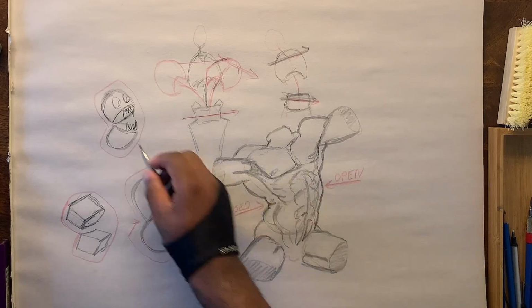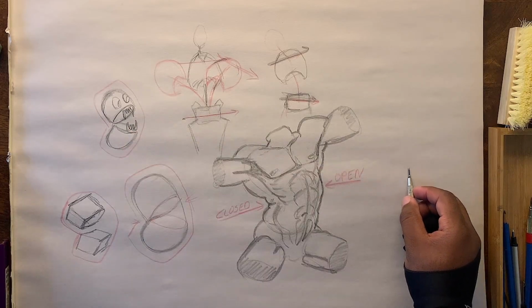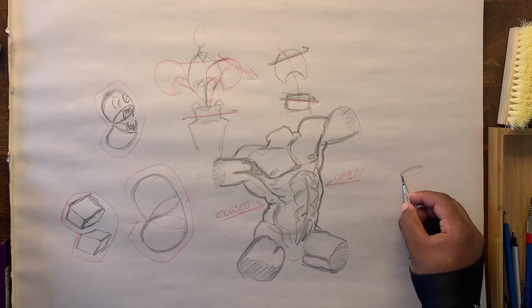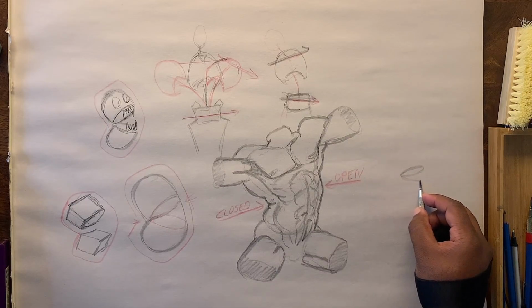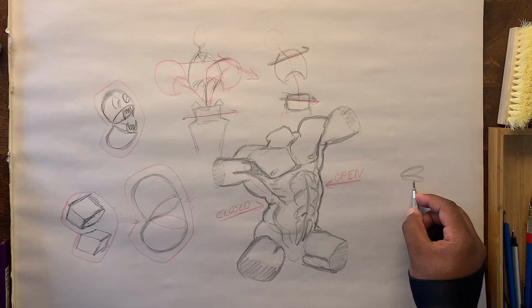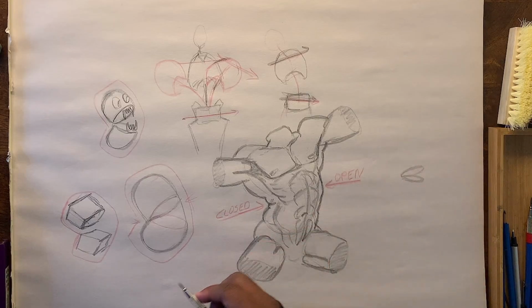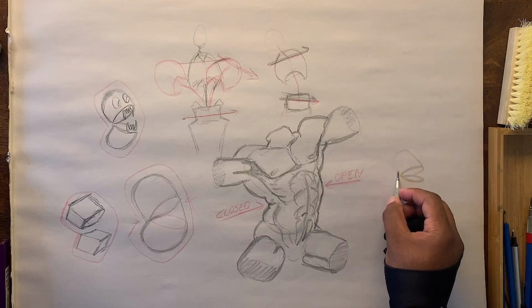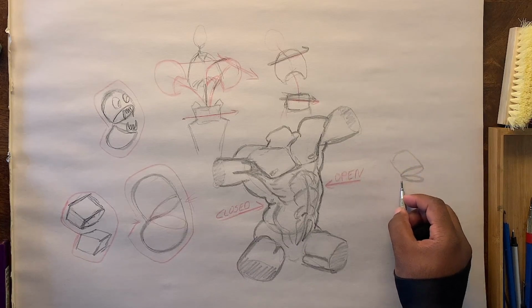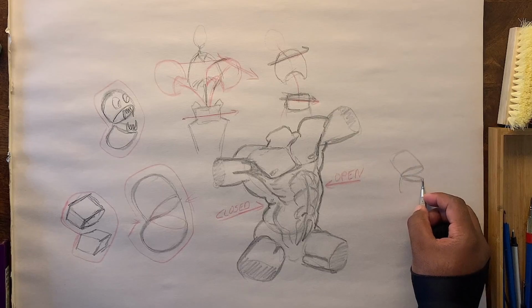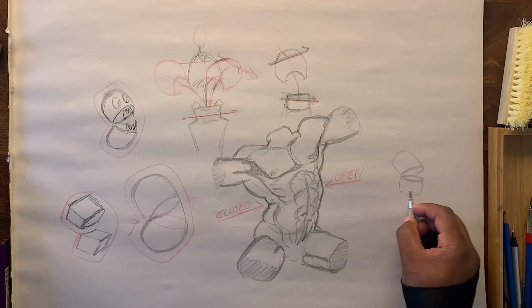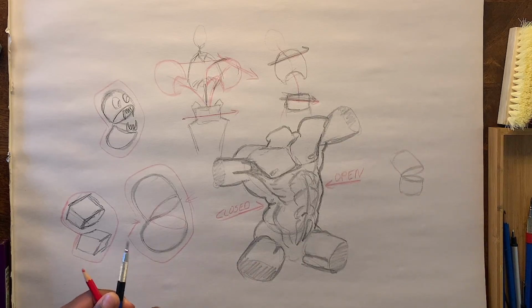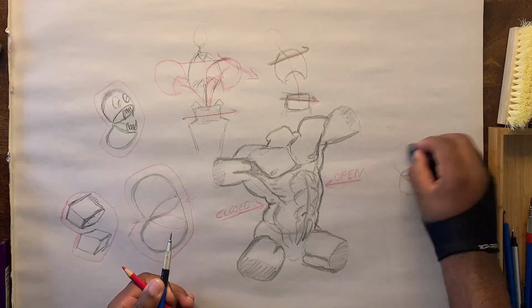So if I want the pose to be kind of less extreme, I'm making that mouth close up a lot less. Let me draw that over the top of it.